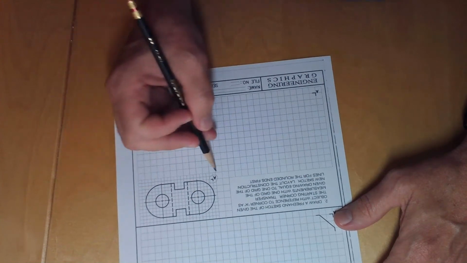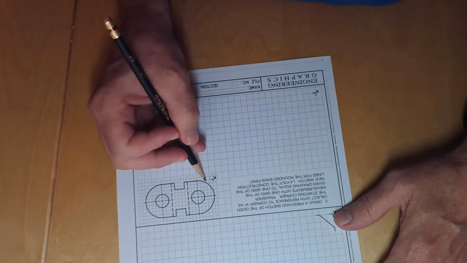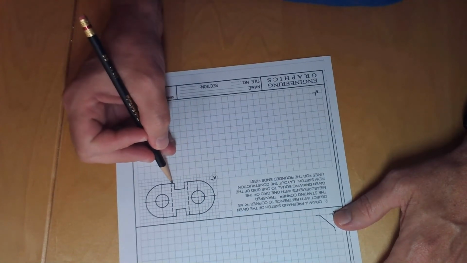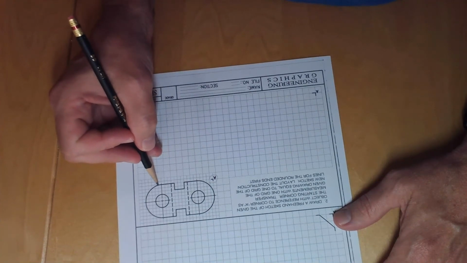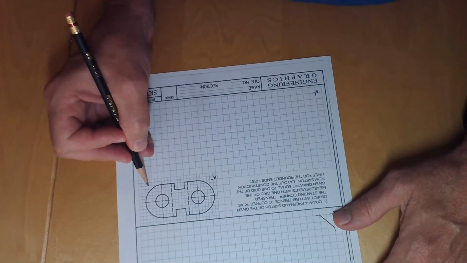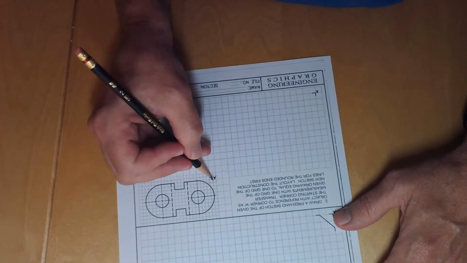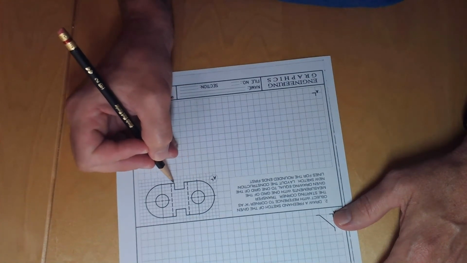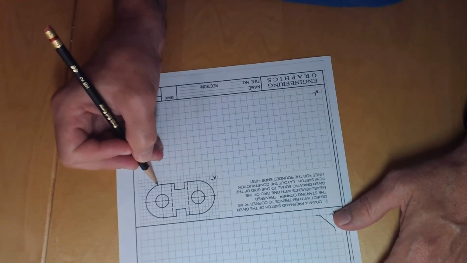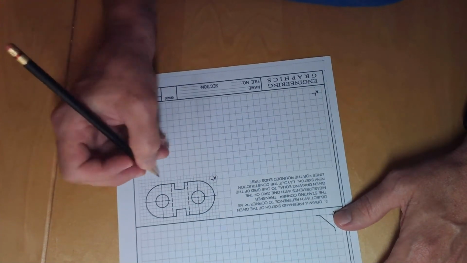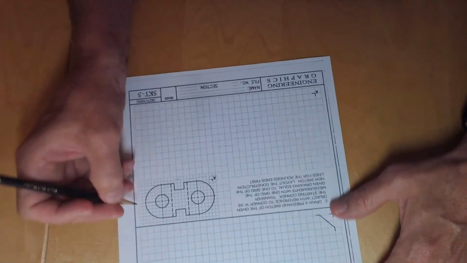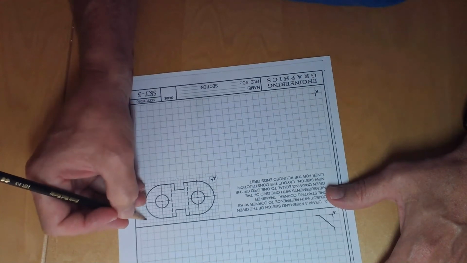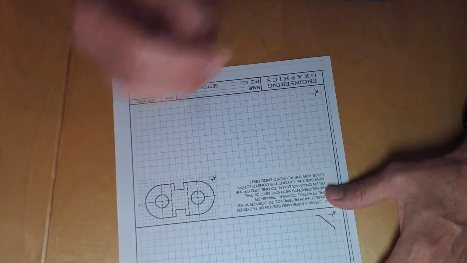From left to right here, I have 1, 2, 3, 4, 5, 6, 7, 8, 9, 10, 11, 12, 13, 14, 15, 16, 17, 18, 19, 20. Let me start that again. 1, 2, 3, 4, 5, 6, 7, 8, 9, 10, 11, 12, 13, 14, 15, 16, 17, 18, 19, 20, 21. Okay, 21, I'll just put a little note there. And then going up 1, 2, 3, 4, 5. And this is symmetrical, so 10. So we have 10 here, so 21 by 10.